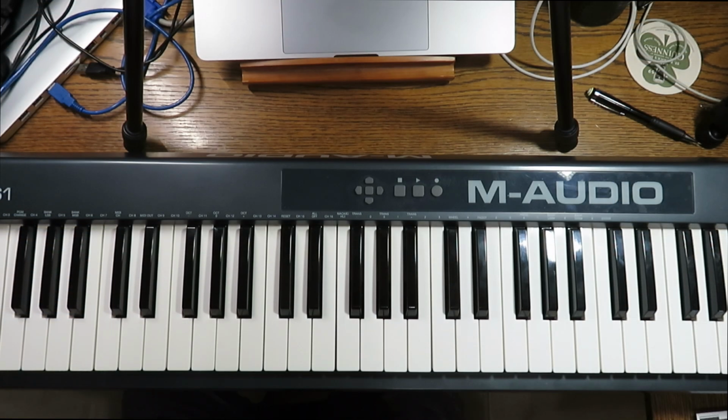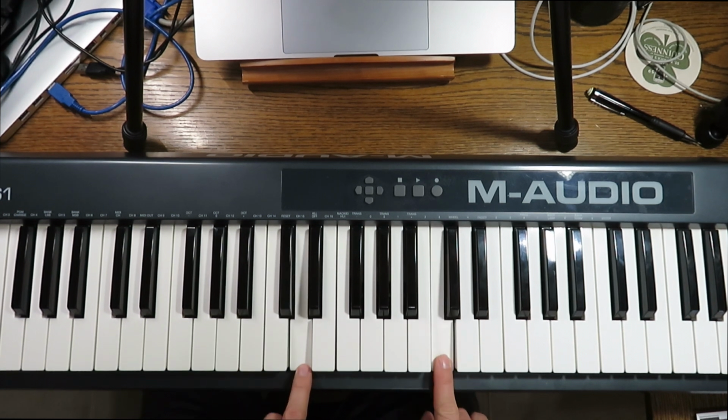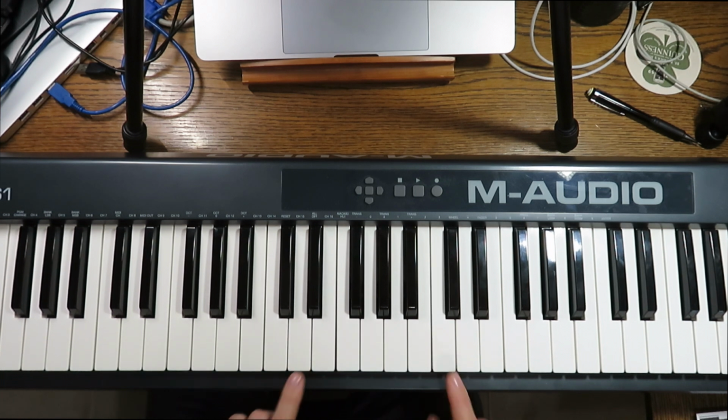Okay, so now we're going to talk about the interval inversions. And first I'll go through the numbers, and then we'll talk about quality. So, okay, everything is always going to equal 9. All right, so seconds invert to sevens. 2 plus 7 equals 9.